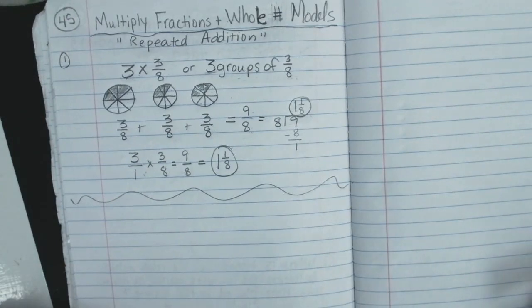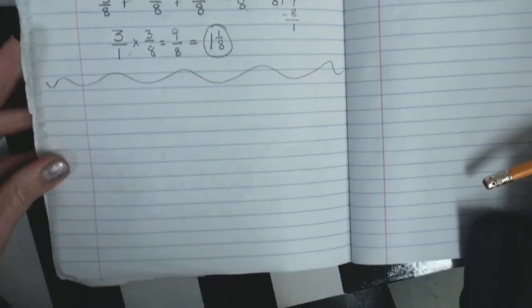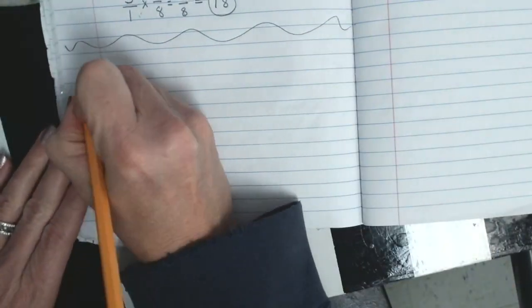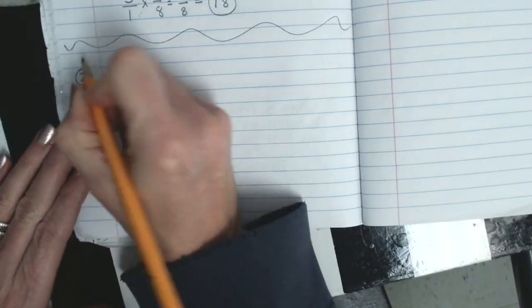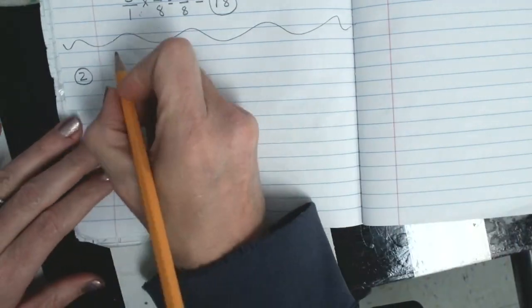Okay. I think we're only going to do 2 examples in our book, and then we'll do 2 more from your assignment today. That way we use our time wisely. So we'll do 1 more example together. I want you to think of today's assignment as repeated addition. So when you're drawing your models for it, you're representing that fraction in that number of groups.